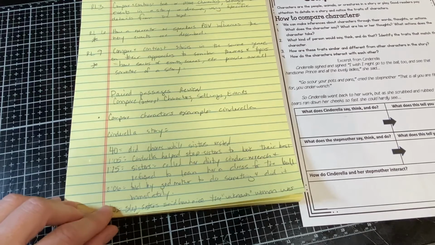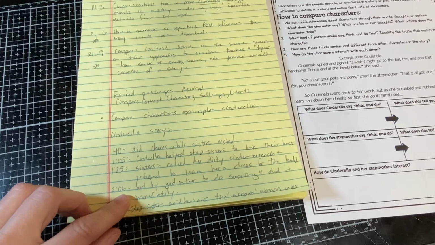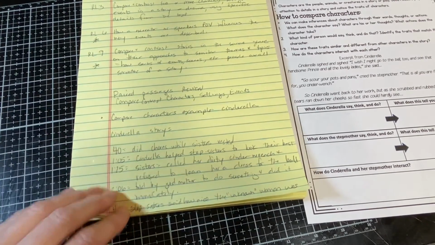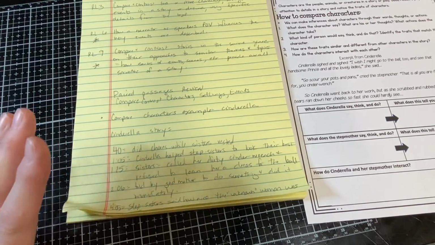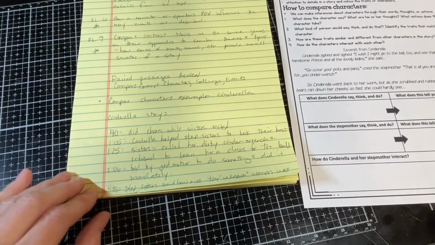Just a bit later in the story, at about 2 minutes and 6 seconds, Cinderella was told by her fairy godmother to do something, and Cinderella did it immediately. She did exactly as she was told. She didn't raise a fuss. She just fetched what she was told to fetch. That also says something about her character.